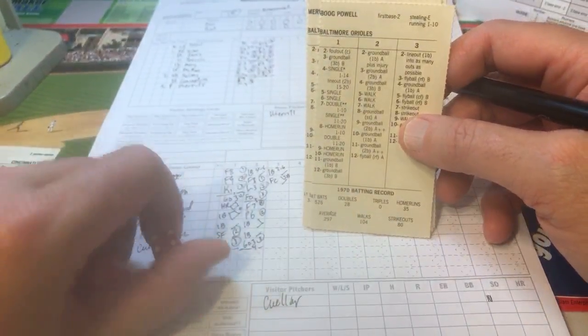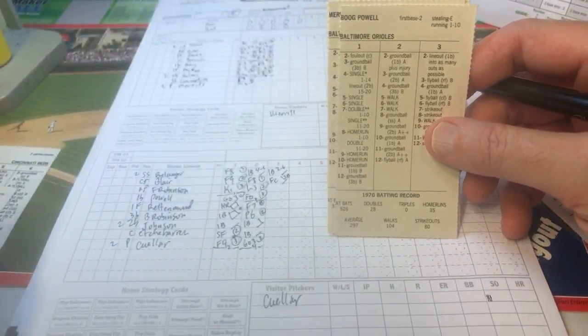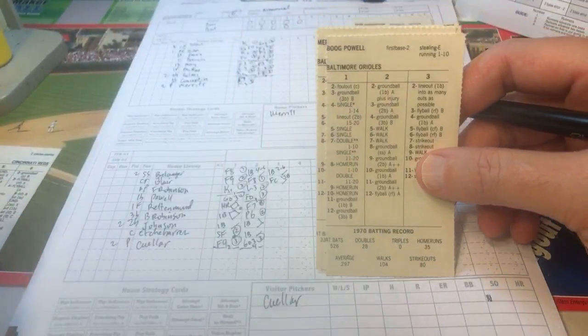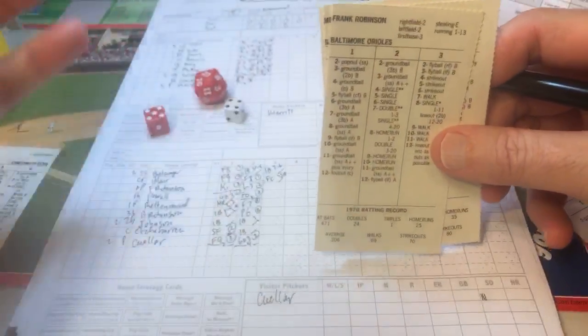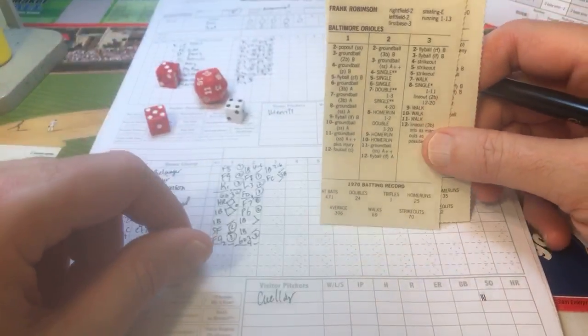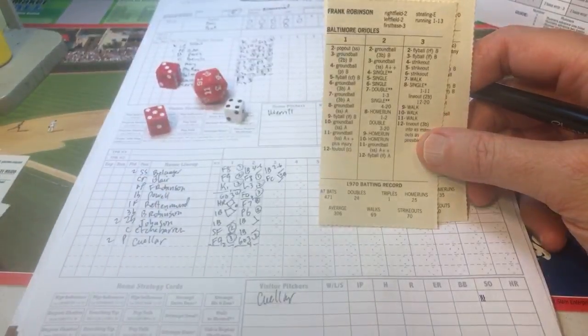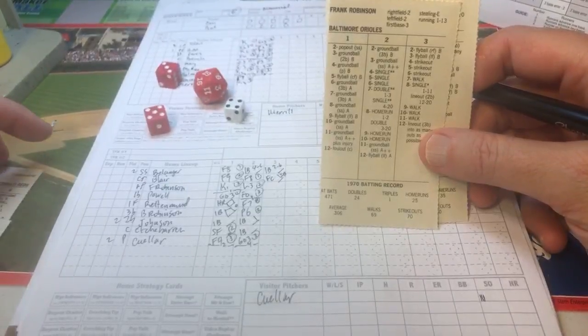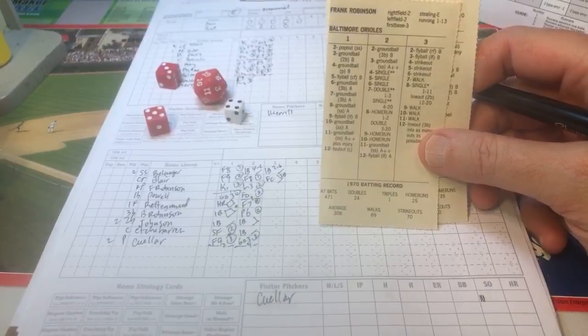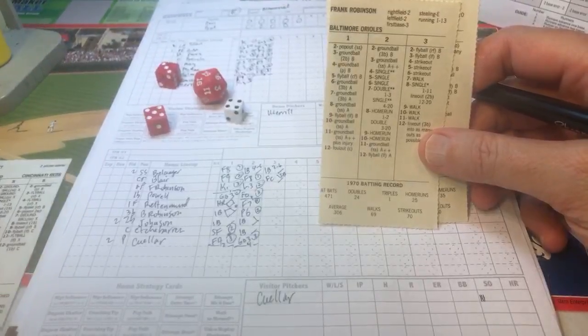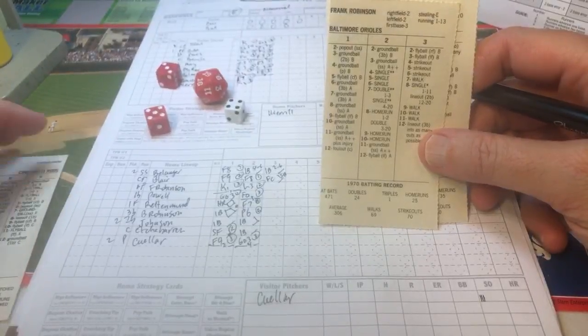It's Frank Robinson now with one out here in the bottom of the fifth. 2-0 Baltimore. It's 4-8. It's going to be off Merritt. A 4-8. Let's pull up the card.